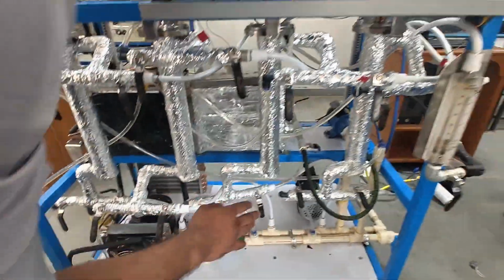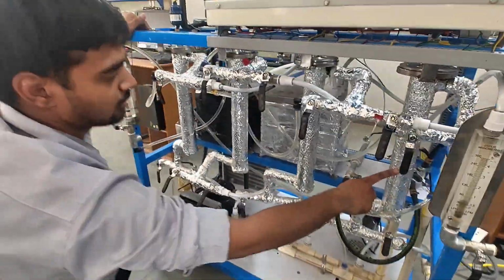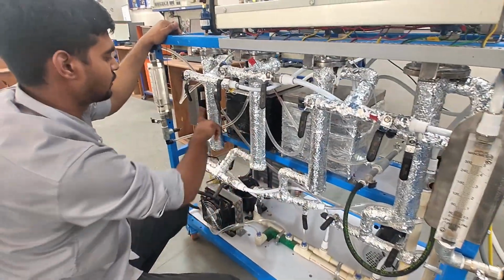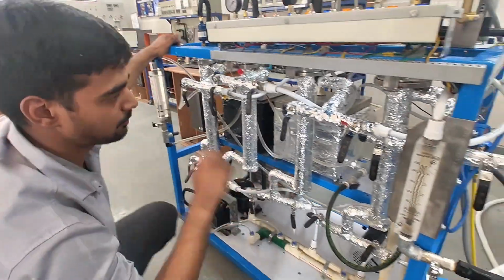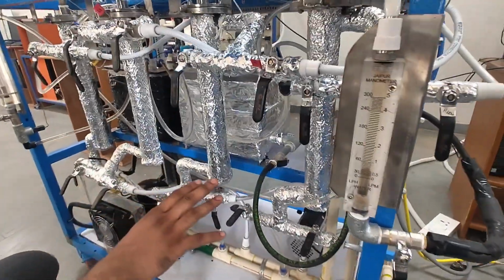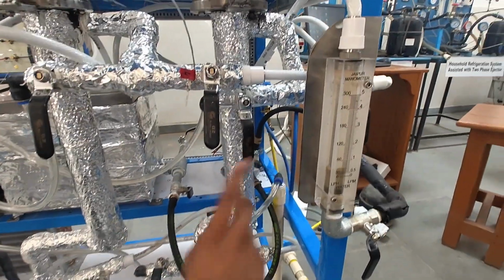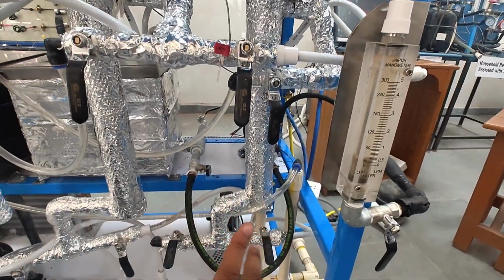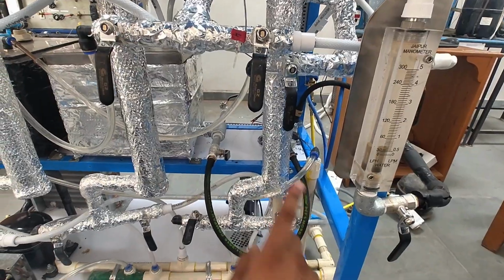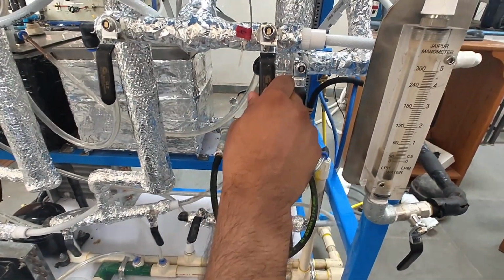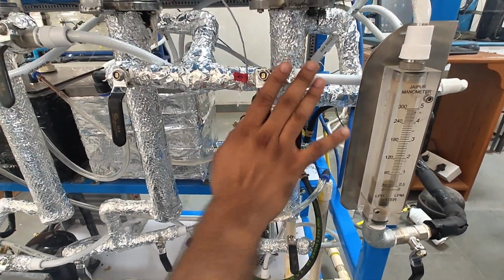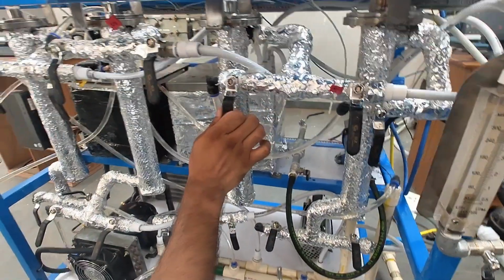And let's move forward. There are 4 thermal compressors, 1, 2, 3 and 4. There are a total of 4 valves mounted on one compressor, 2 for hot water supply and 2 for cold water supply. The right hand side is for hot water supply and the left hand side is for cold water supply.